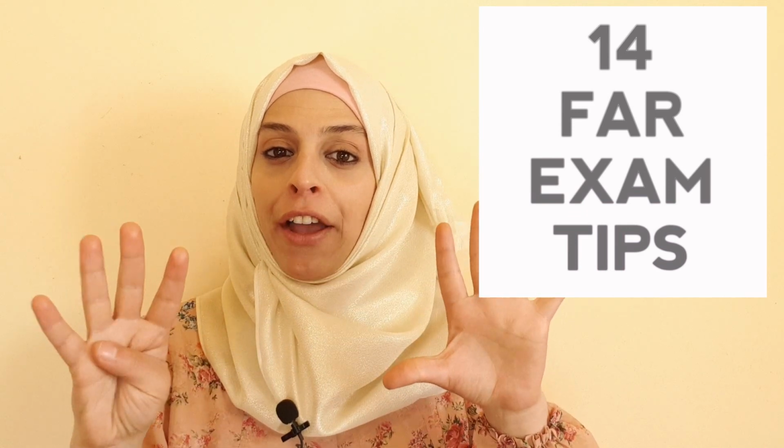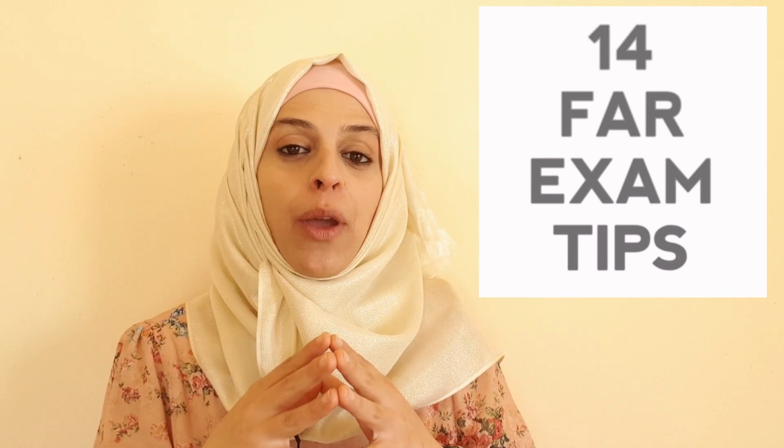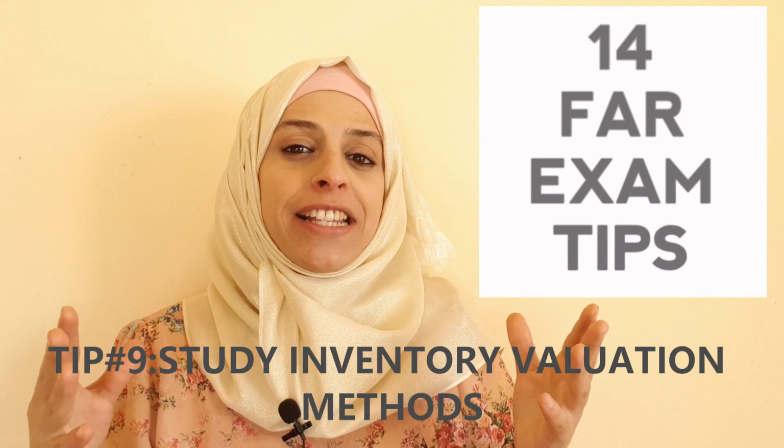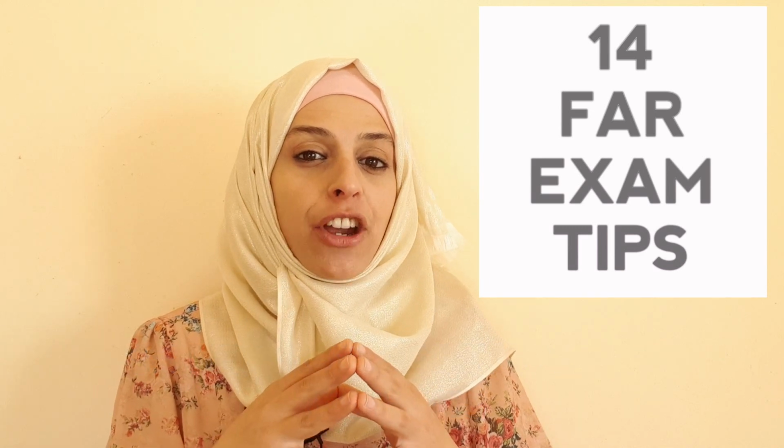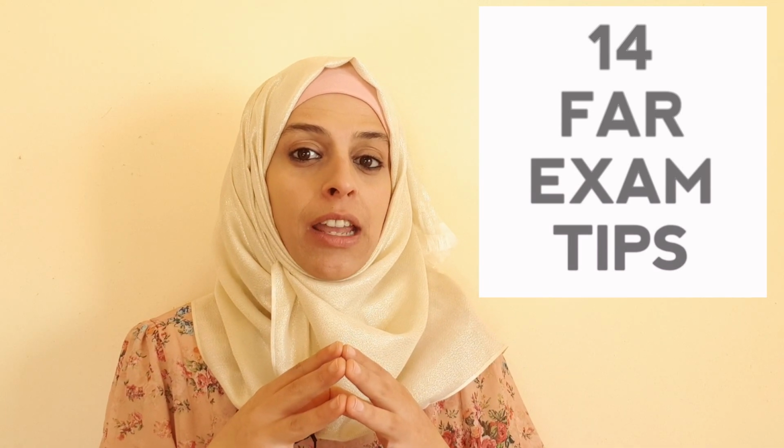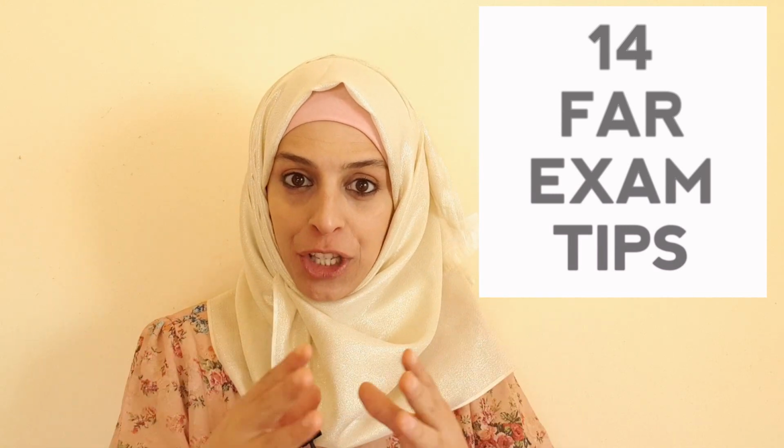Tip number 9. Study the inventory valuation methods. The FAR exam covers several methods that are used to value inventory, but all methods operate using the same set of assumptions.